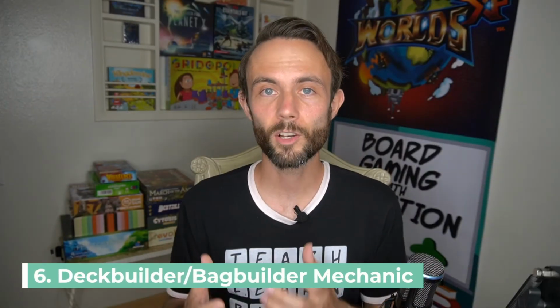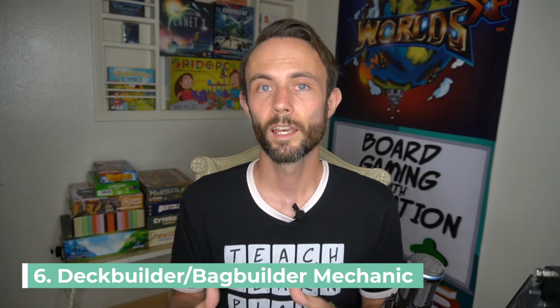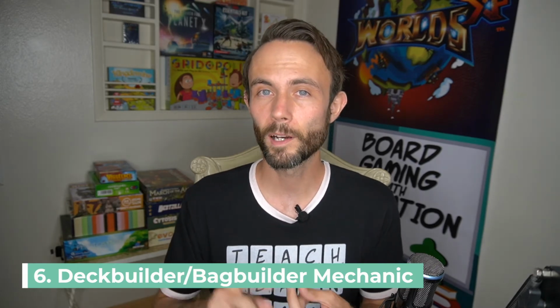And the next mechanic is called a deck builder. In a deck builder, you're collecting cards to create your deck. If you're familiar with the games like Pokemon, Yu-Gi-Oh!, and Magic the Gathering, these are called collectible card games. They're a little similar to deck builders. The main similarity is that you're building a deck.